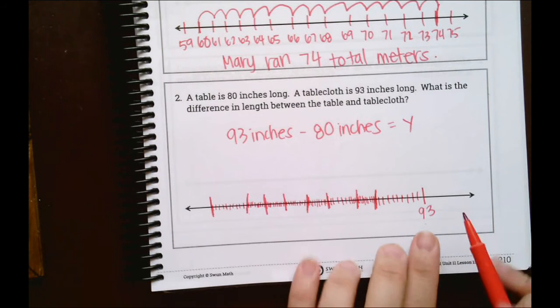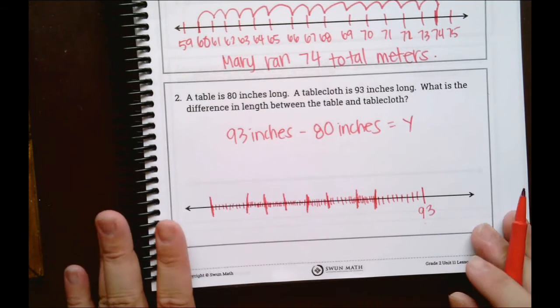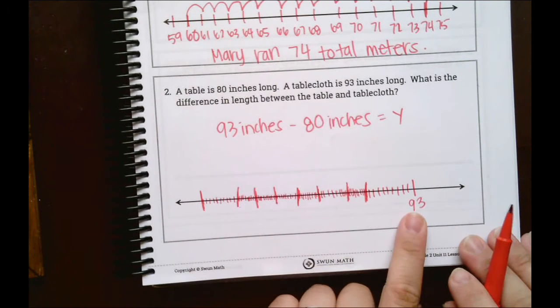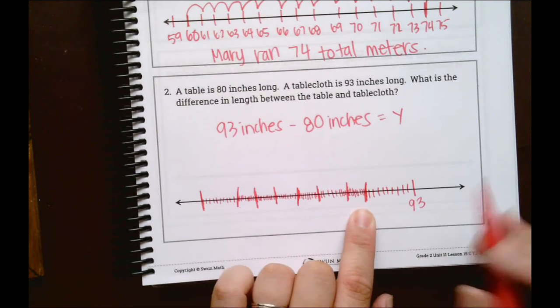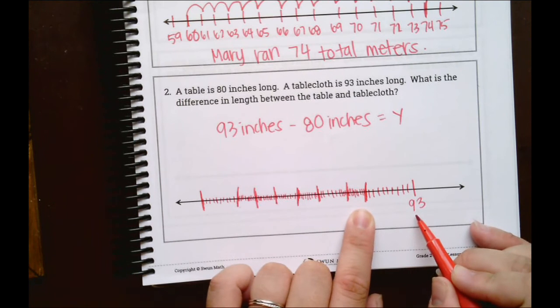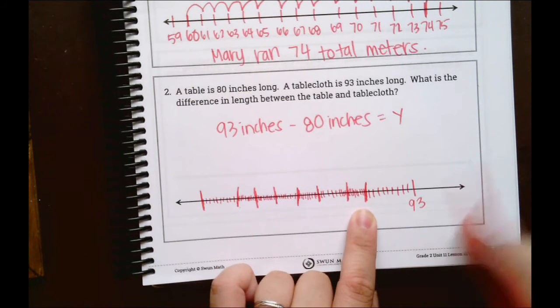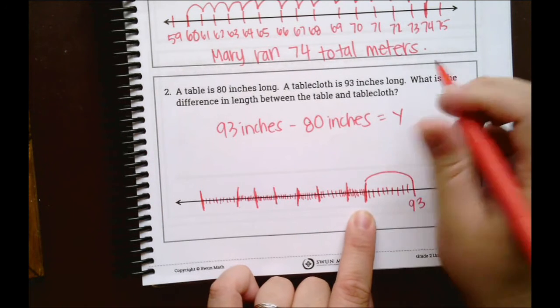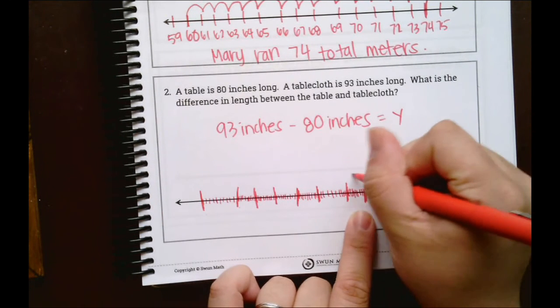Okay, so if we skip count backwards, subtracting 10, starting at 93, this is what we get. So 93 minus 10, or subtract 1 from the tens place, is 83. Then do it again. So I'm going to do 10 jumps. This is a 10. Here's another 10.